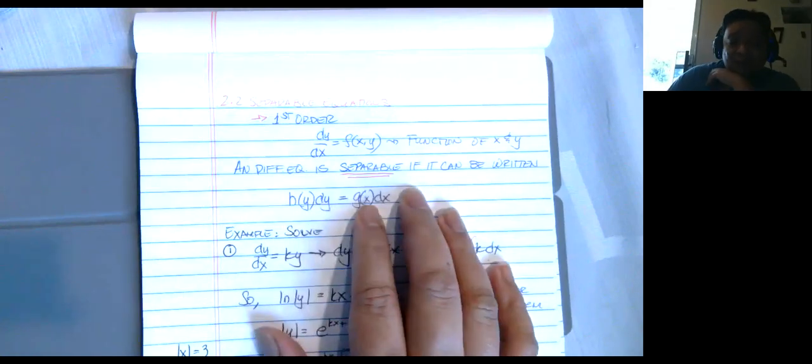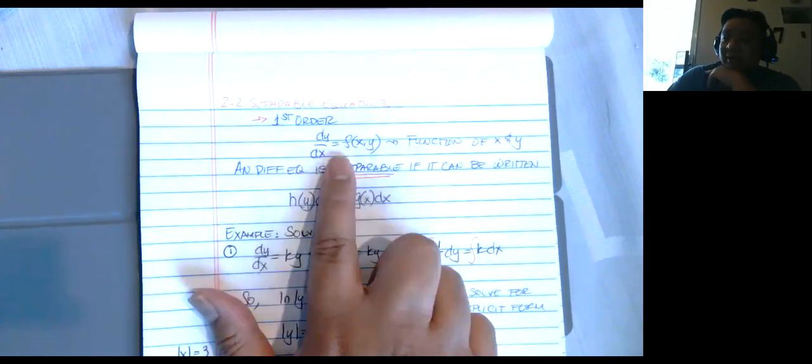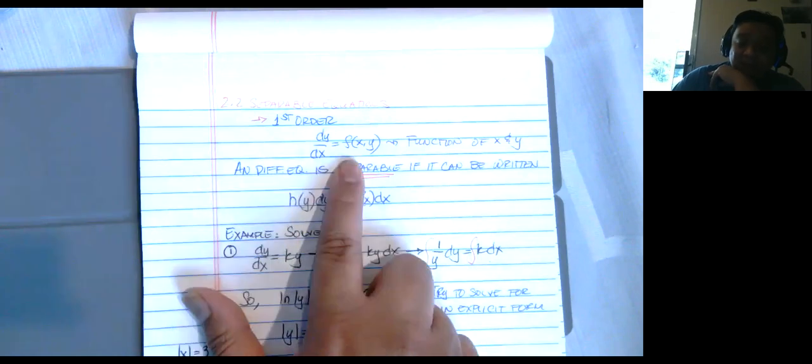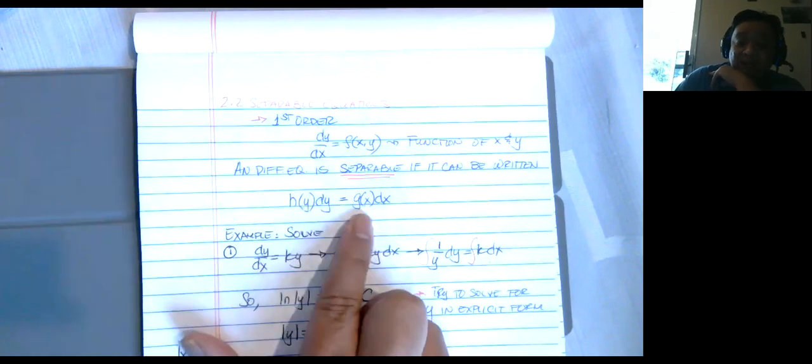All right, so where we're at right now is in the separable equations part. Just to review, a first-order differential equation can be written in this form: dy/dx is equal to an expression involving x and y. The equation is separable if, by multiplying or dividing, you're able to separate your y from your x.